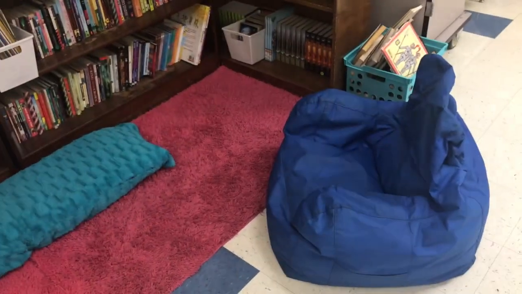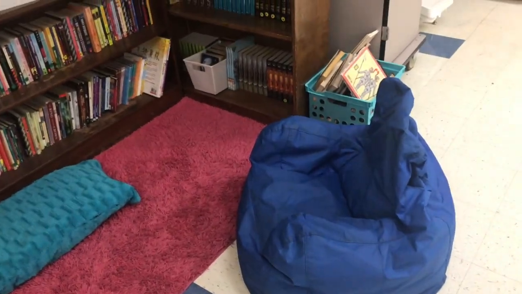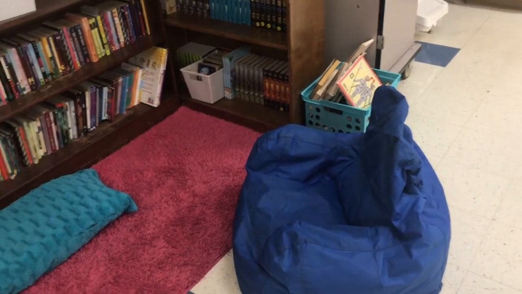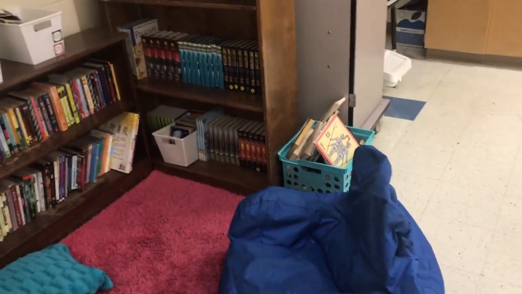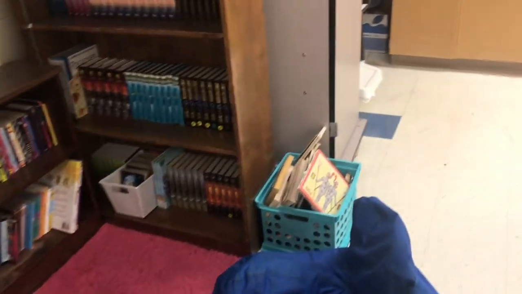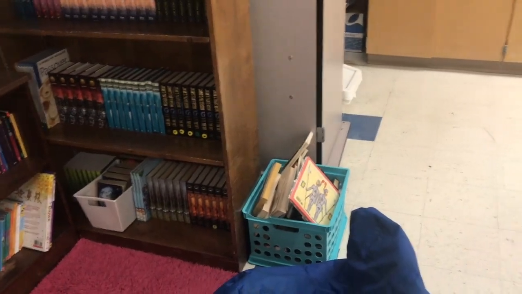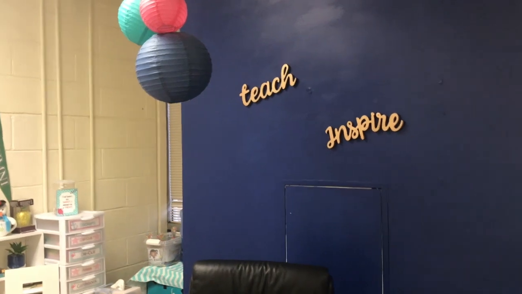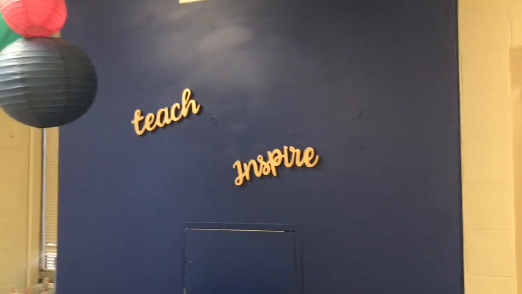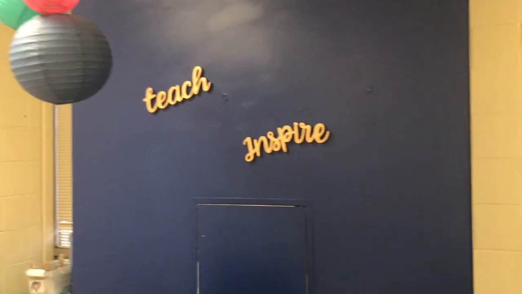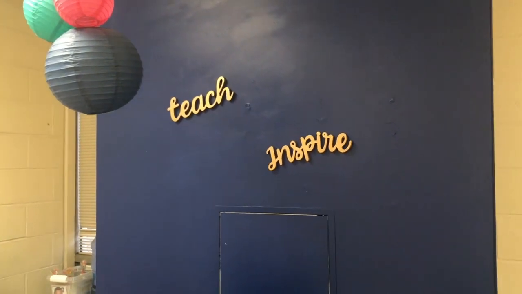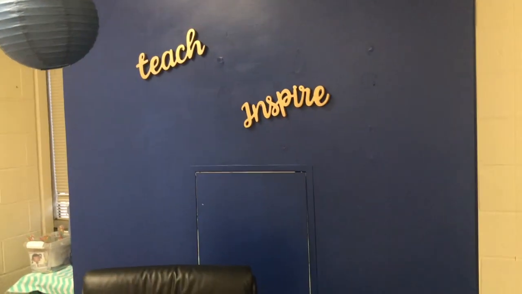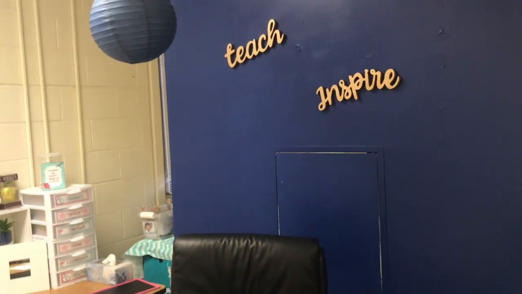The beanbag was from that same teacher. It's quite old. If you can't tell, it's a little beat up. And then that crate just has all the books that haven't been leveled yet for me to organize them in a shelf. So that's why they are in there. So on my wall, you'll see that I have Teaching Inspired. Those were black and green, I believe, that I got from the dollar spot at Target, and I spray painted them gold to go with the class decor.